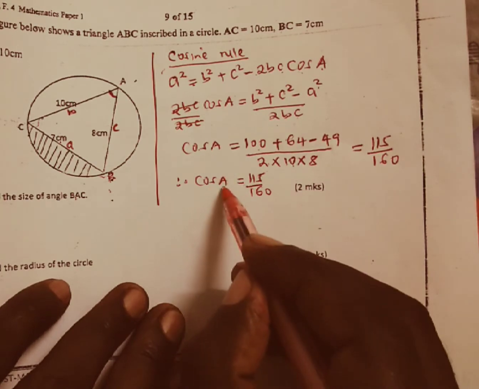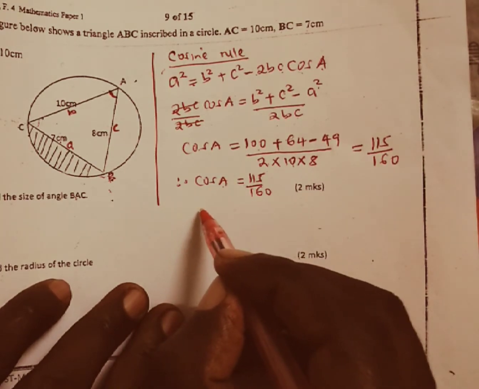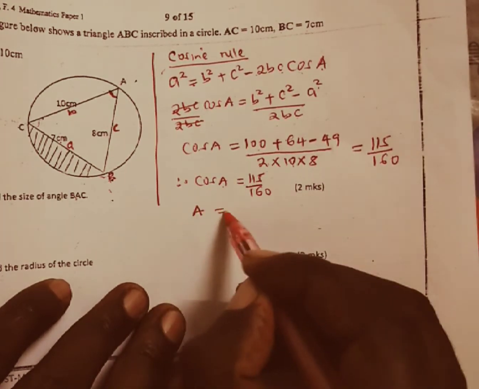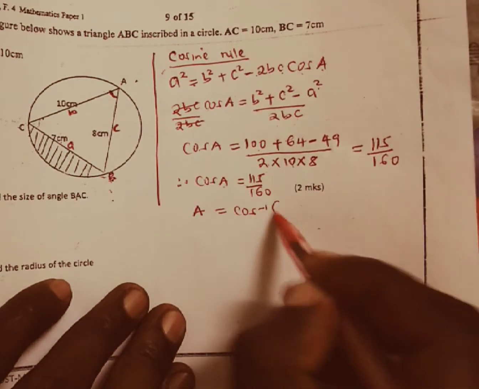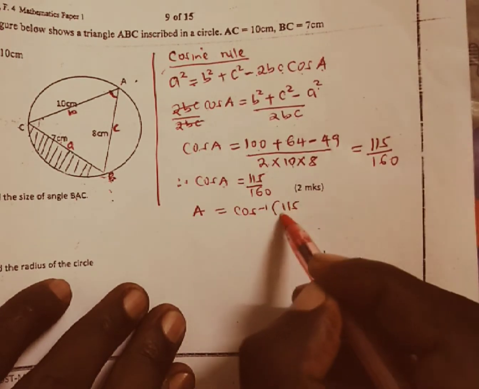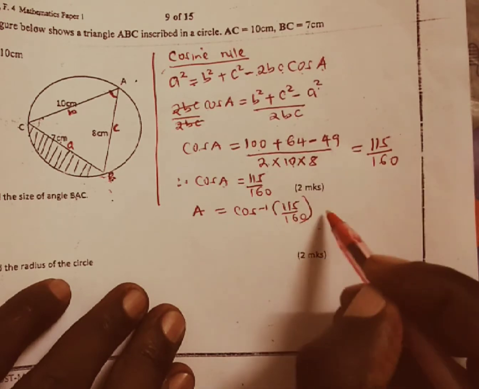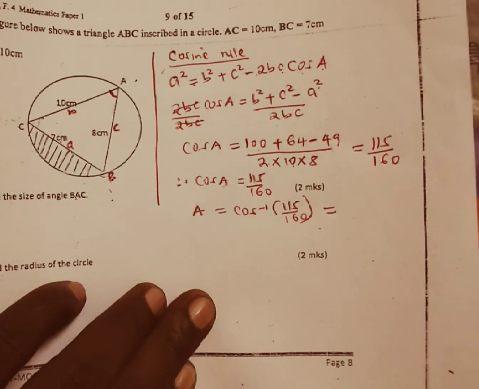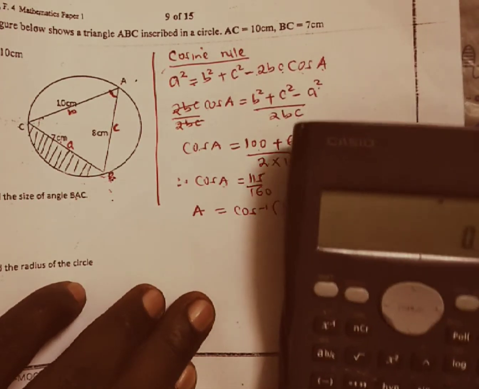But what we need is A. So to get angle A, we take the cos inverse of 115 divided by 160.